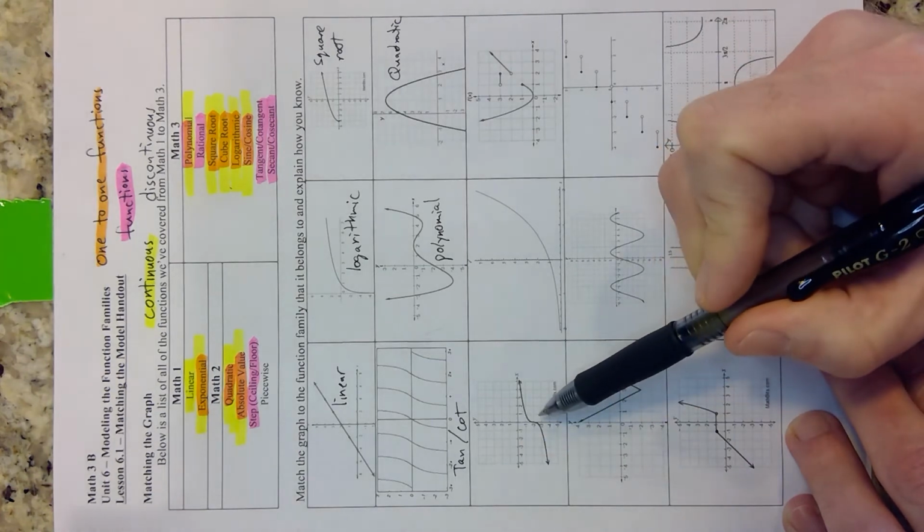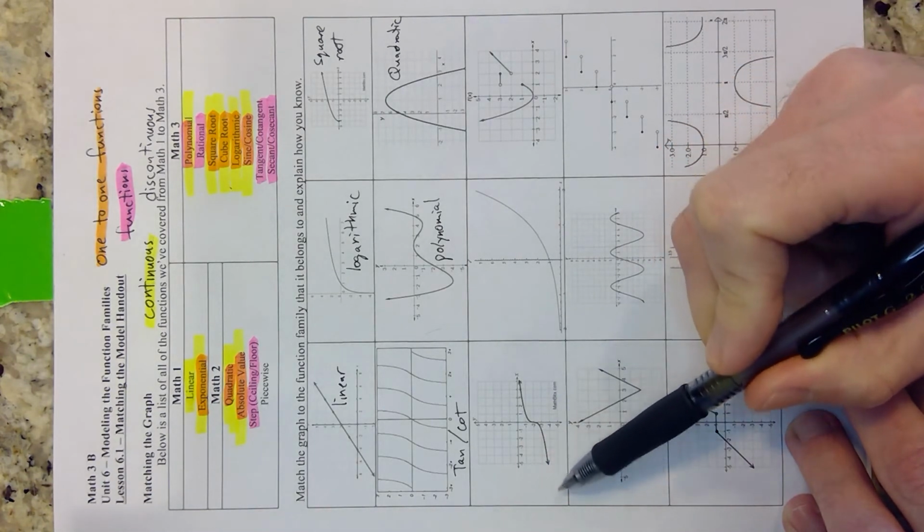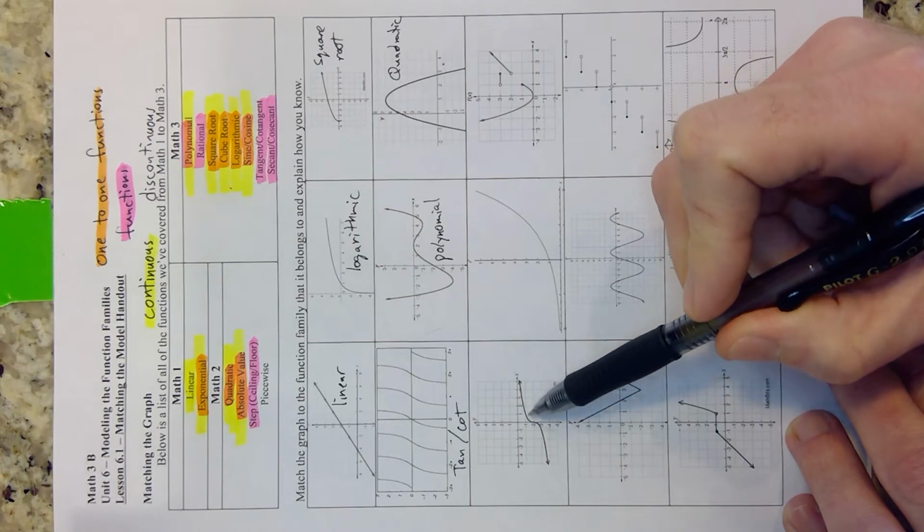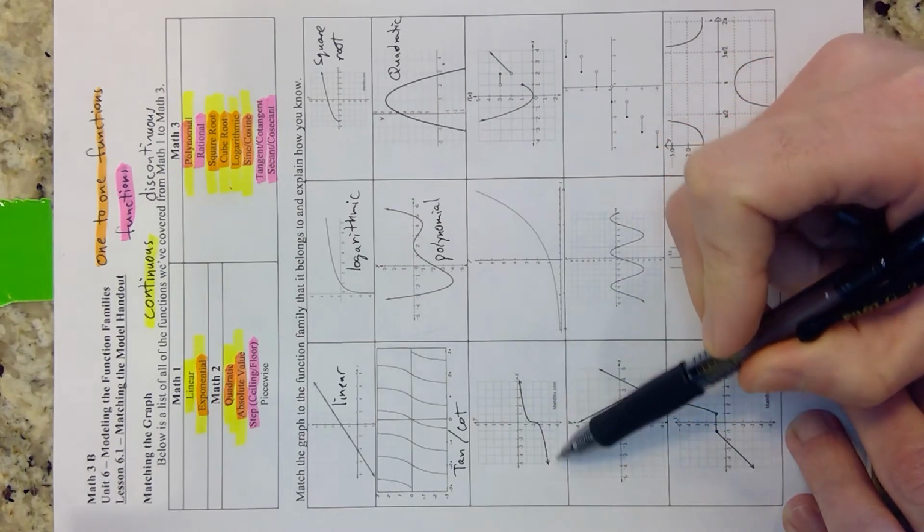Okay, moving down to the next row. Hopefully you remember this one. It's a continuous graph. You could see it's a one-to-one function, and based on its shape, I know it's a cube root.